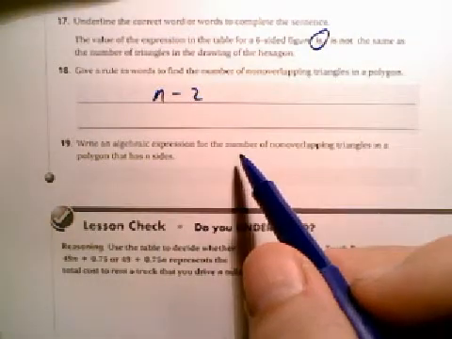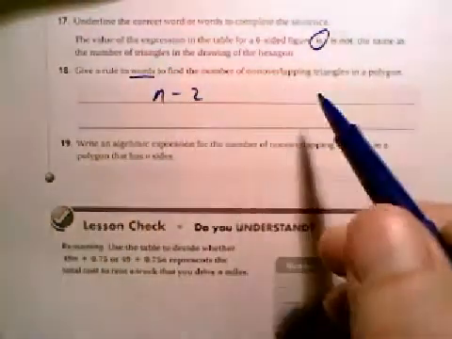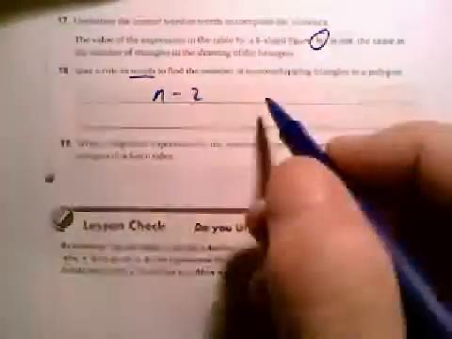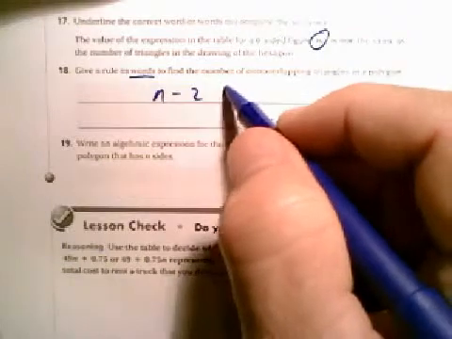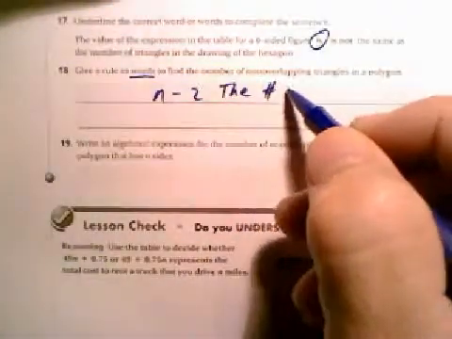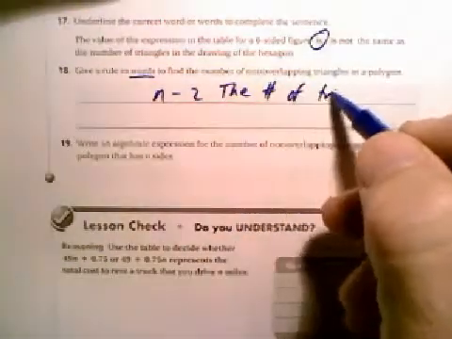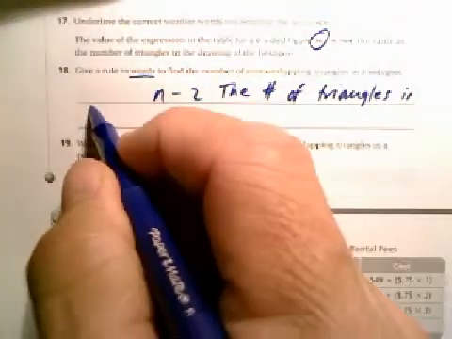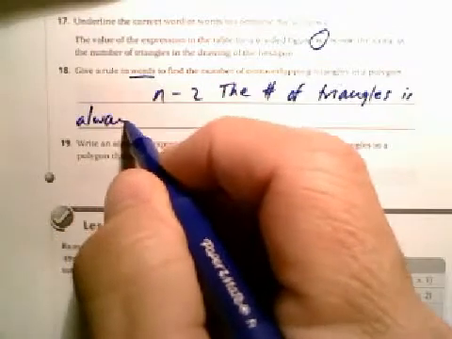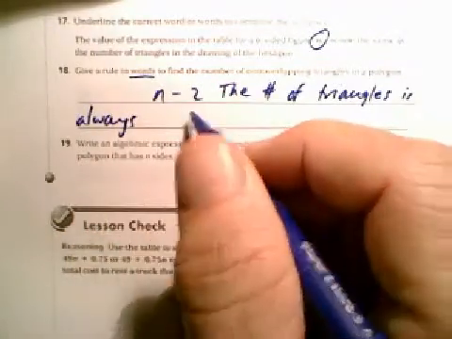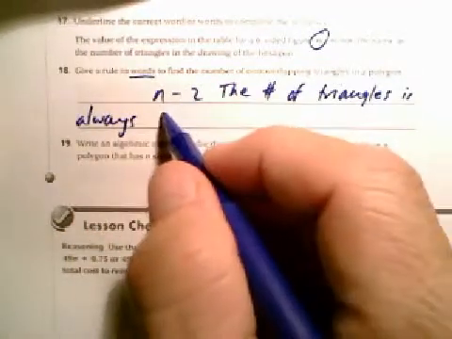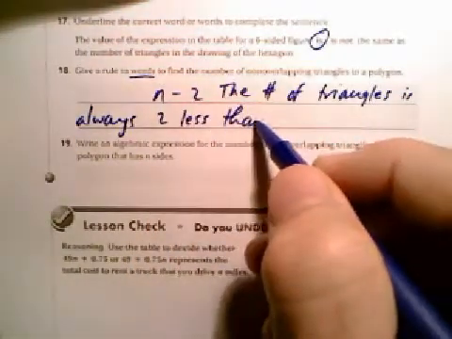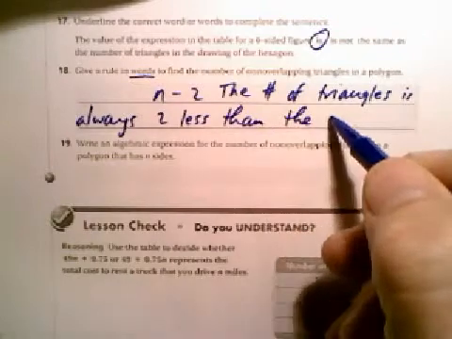Oh, in words. That's not words. I don't like doing words. Give a rule in words. The number of, okay, I will do it anyway. The number of triangles is always 2 less than the number of sides.